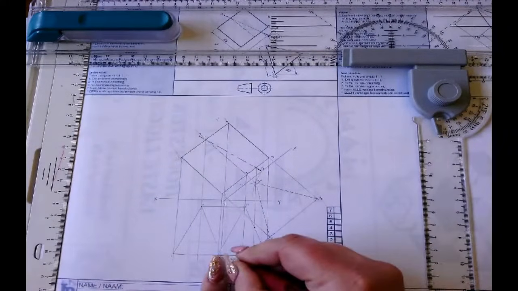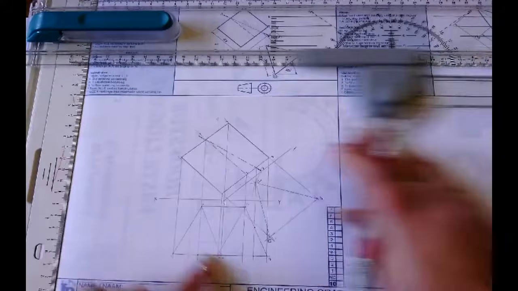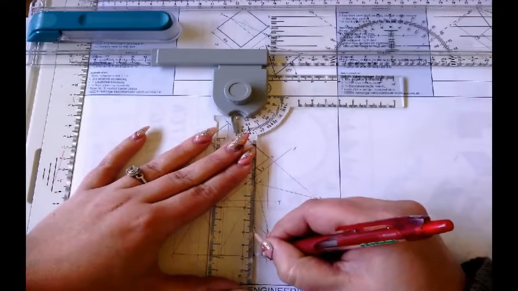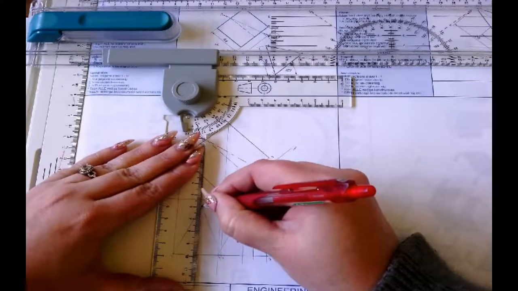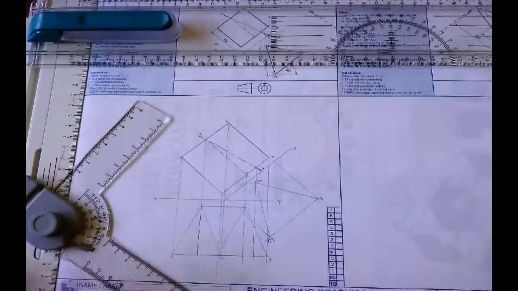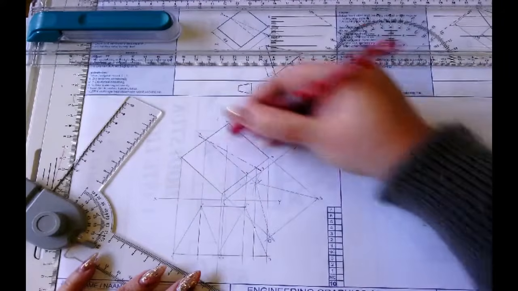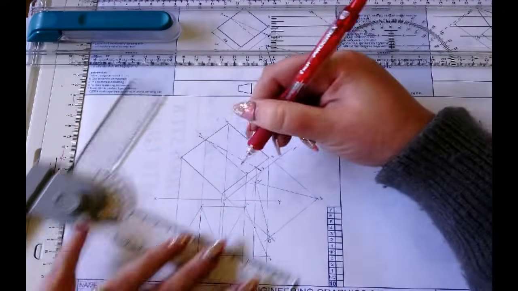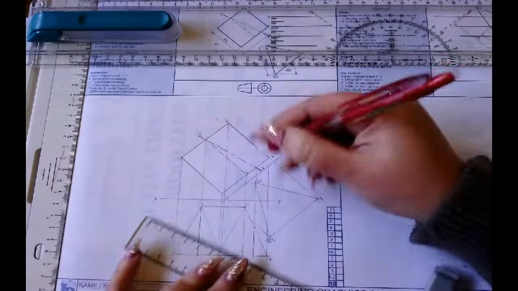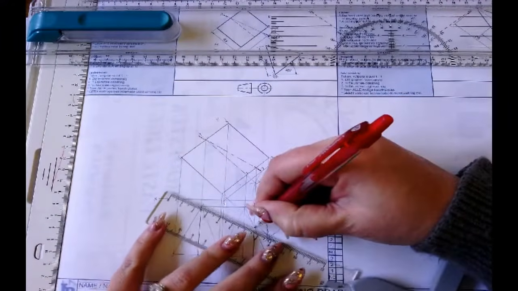So now, this will become a straight line. This will become a straight line. I will connect this cut to that point because you see it's connected there. So this point that I got there, connected to point number 2.